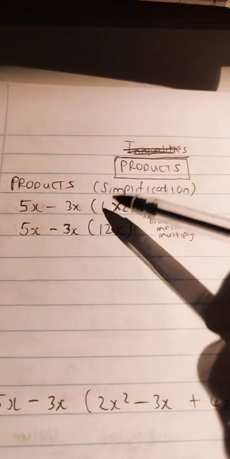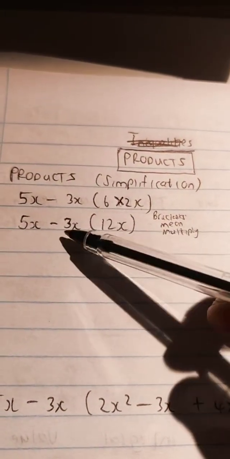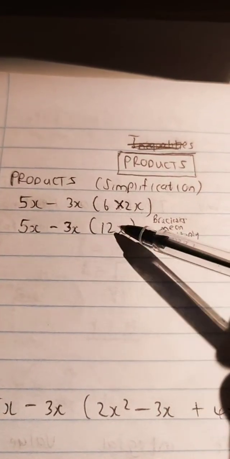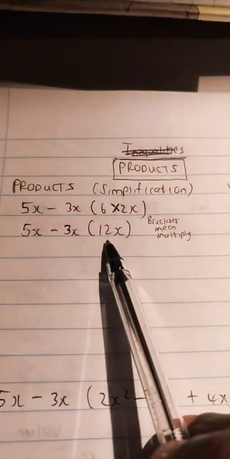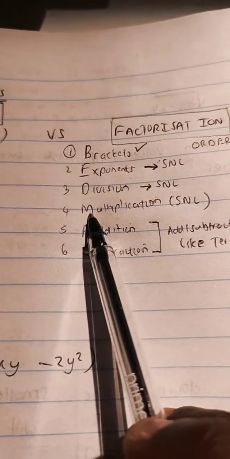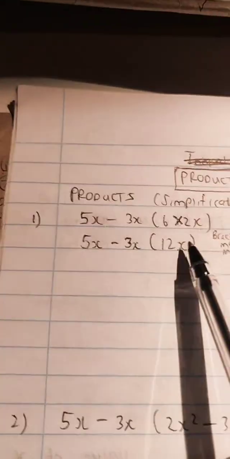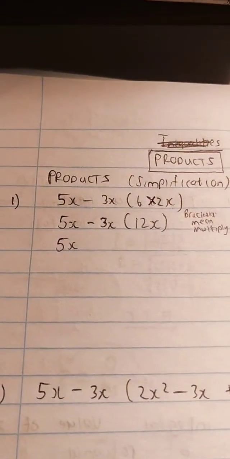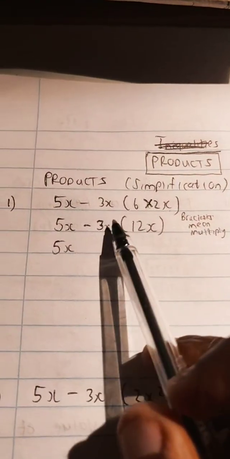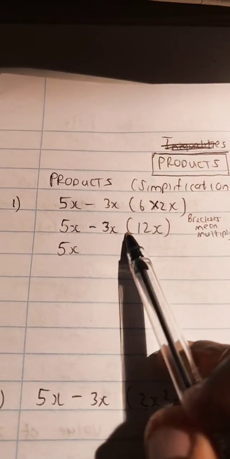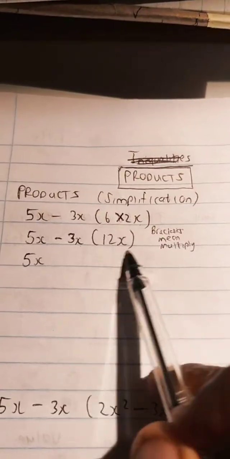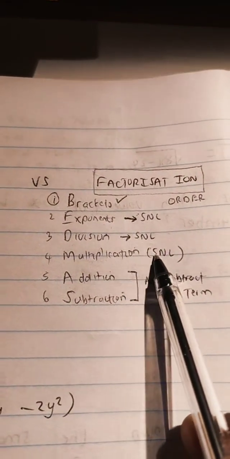Multiplication we have in the form of a bracket. So this negative 3x is to be multiplied with 12x. So when we multiply, guys, because of the bracket, what do we consider when we multiply? The sign, the number, the letter. Let's do that. 5x, chill for now. I'm gonna attend to you. For now, I need to deal with negative 3x. Brackets mean multiply. Negative 3x times the 12x. So we multiply the sign, then the number, then the letter.